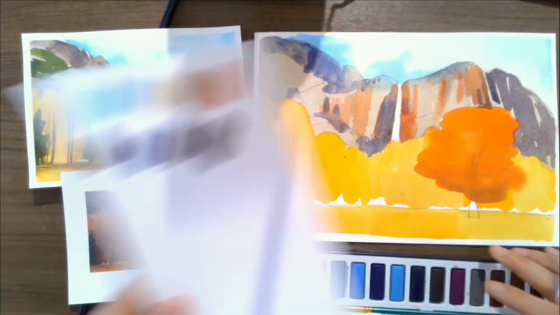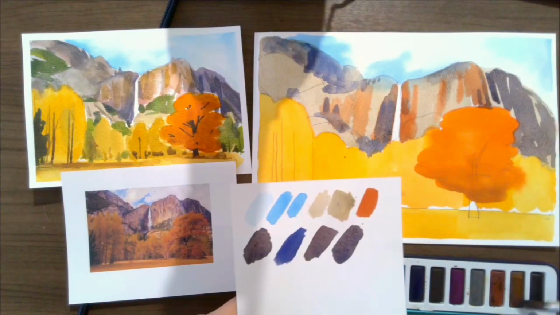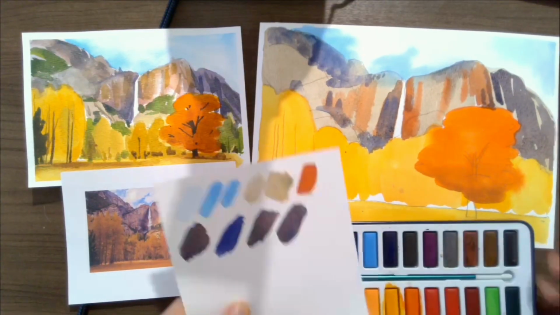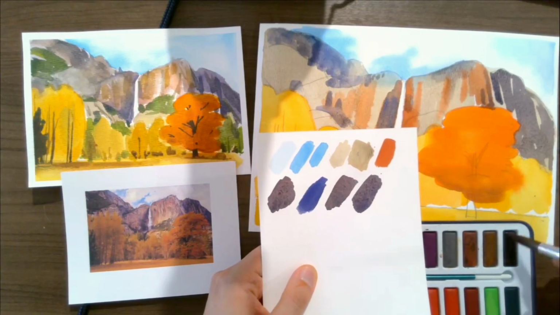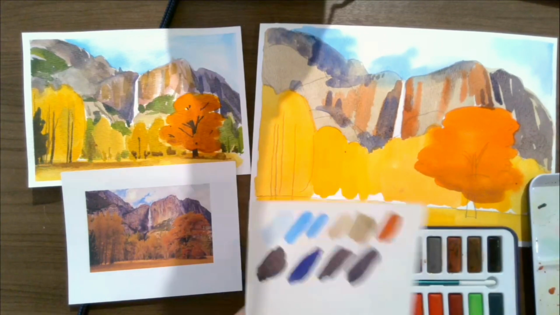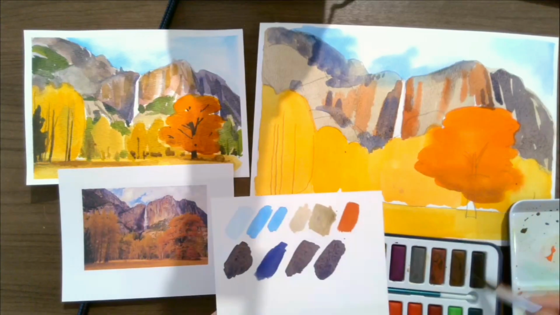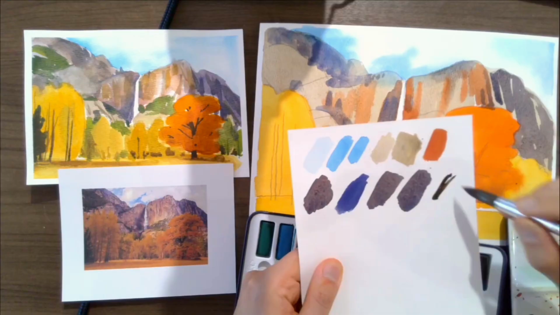And then make sure you test out how it looks on your swatch page. So brown plus black with very little water looks like this. It's gonna look this dark.